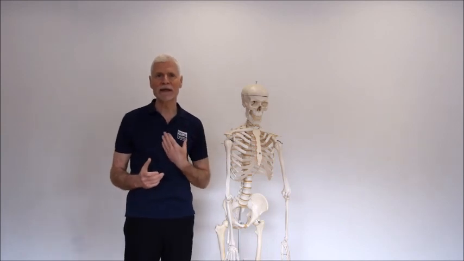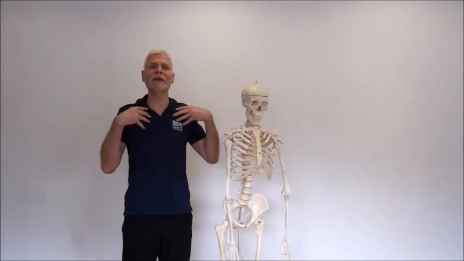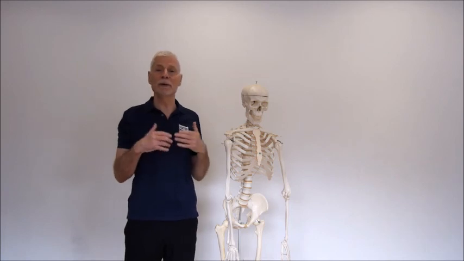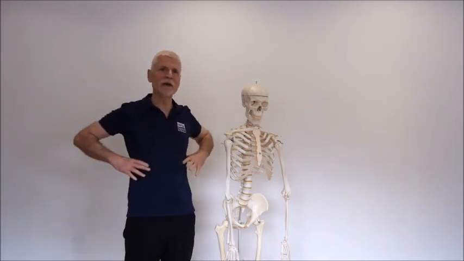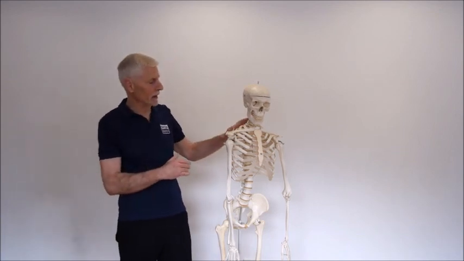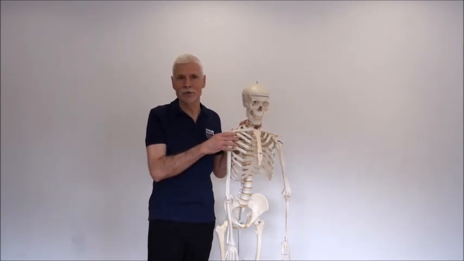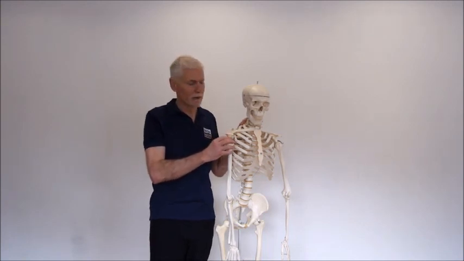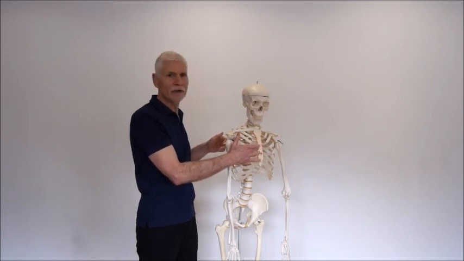So expanding the rib cage forwards and up and taking the breath into the upper regions of the chest is called pump handle breathing. And expanding the rib cage sideways and taking the breath into the side of the lung here is called our bucket handle movement. So we've got movements of the rib cage because we have the rib cage joined at the front and the back.